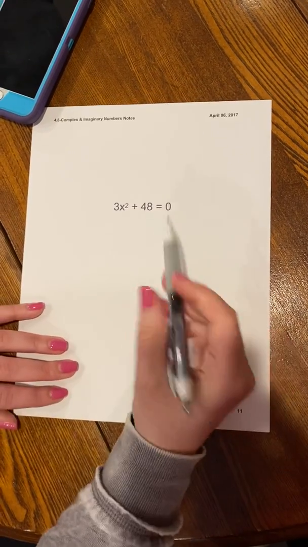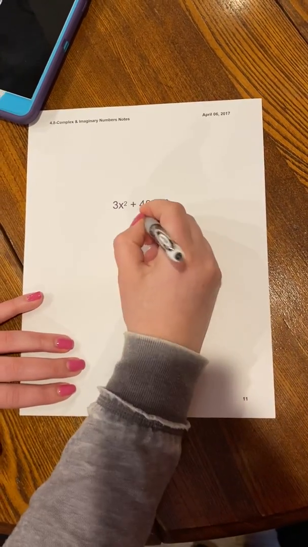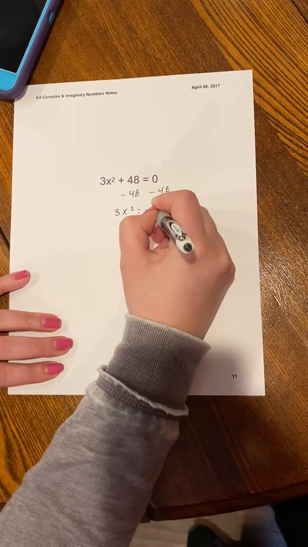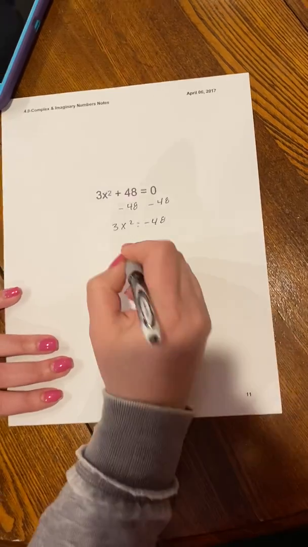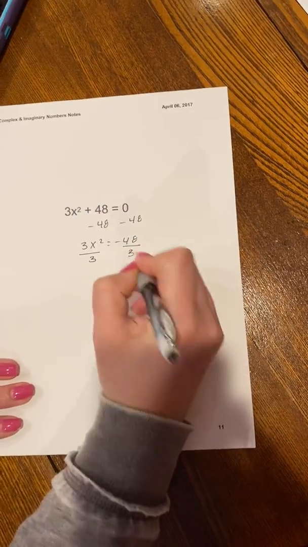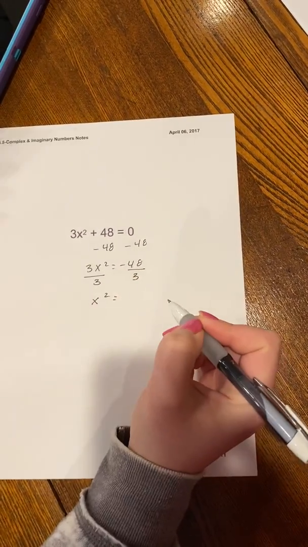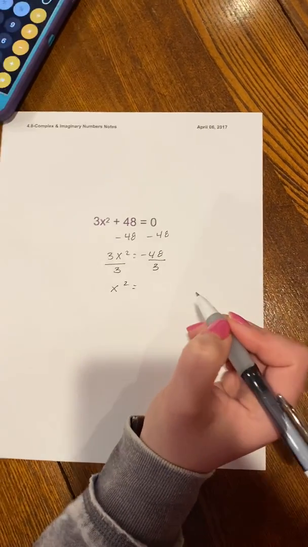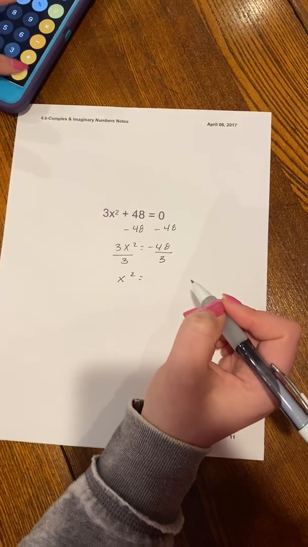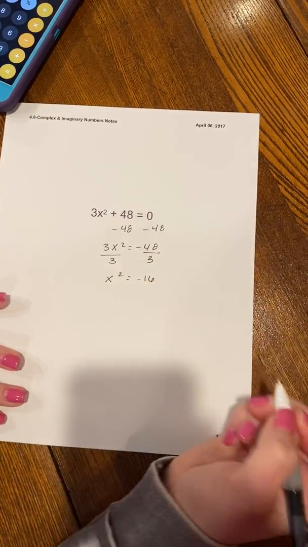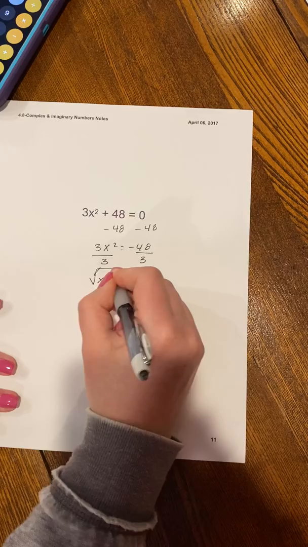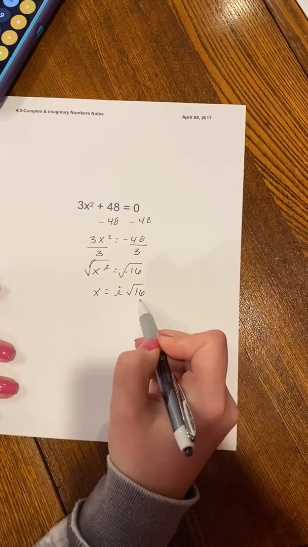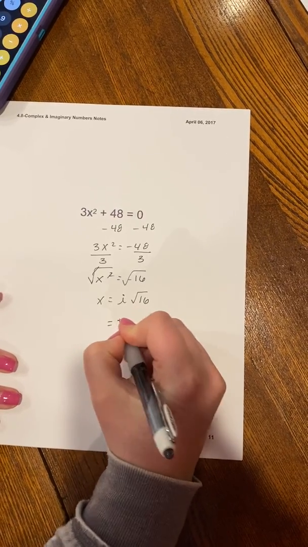Okay, do the same thing on this one. Move everything away from x squared, so subtract 48. 3x squared equals -48. Divide by 3. X squared equals 48 divided by 3. -16. Square root both sides. X equals, take out the I. Simplify the square root of 16, so that would be plus or minus 4I.